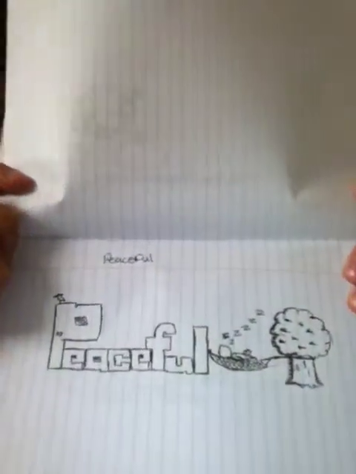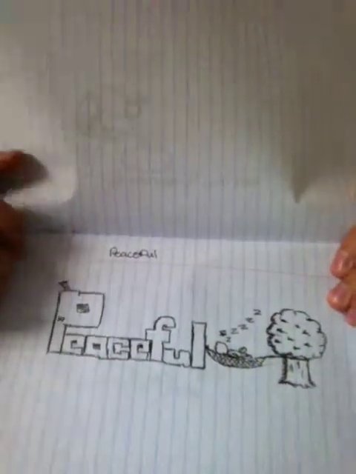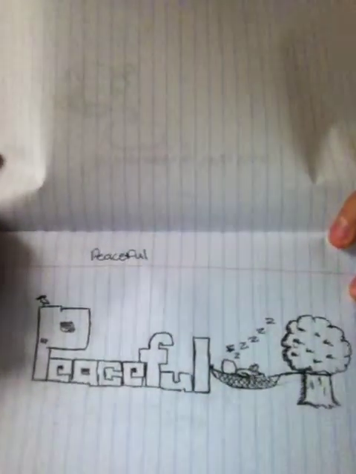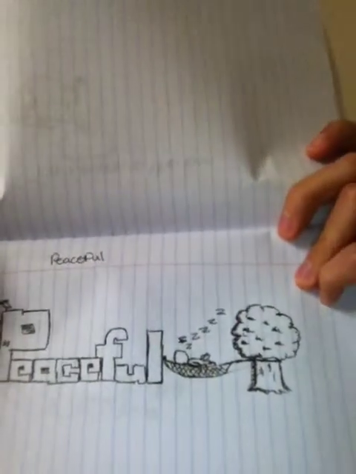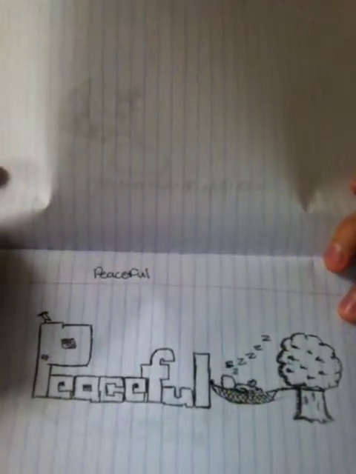This is an example that I had. It's the word peaceful. I thought one day, it's something that kind of stuck to me. I thought of the word peaceful. And when I think of peaceful, I think of snoozing, taking a nap and everything. Just really calm, being in a very peaceful environment. And so I drew the word peaceful. That's just an example of what I've drawn so far.